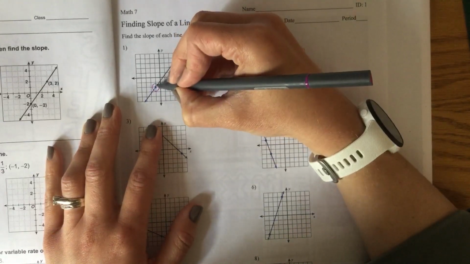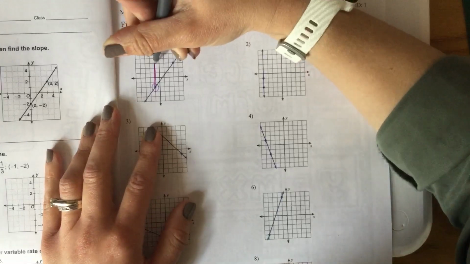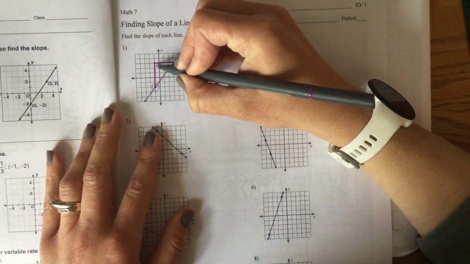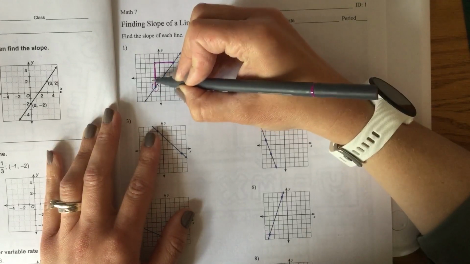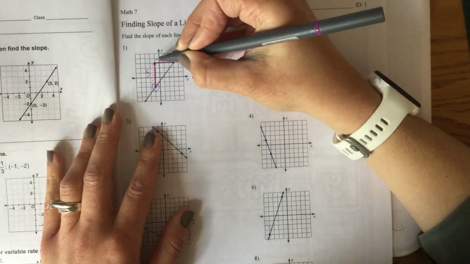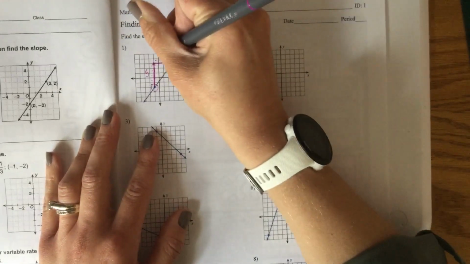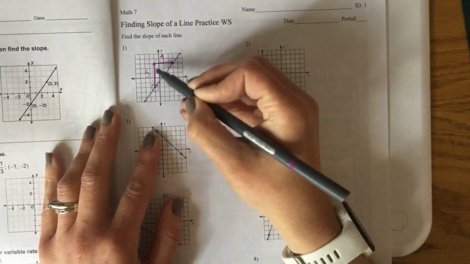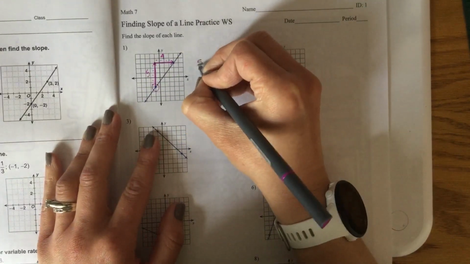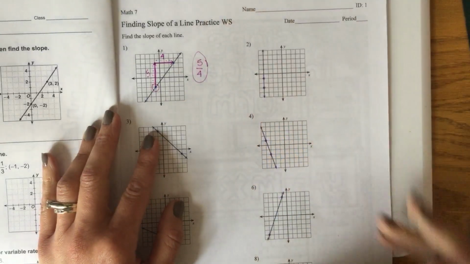So I'm going to go up and then I'm going to go over. See how I draw this nice triangle here? It has a right angle. I went up 1, 2, 3, 4, 5 units. And I'm going to go over 1, 2, 3, 4 units. They were both positive movements because up is positive and right is positive. So this has a slope of positive 5/4. It can't be simplified, so that's my answer.